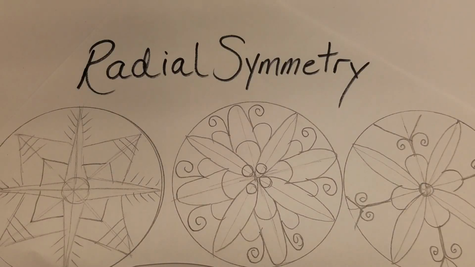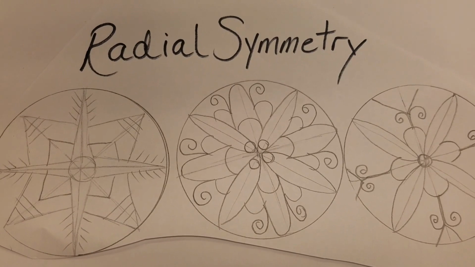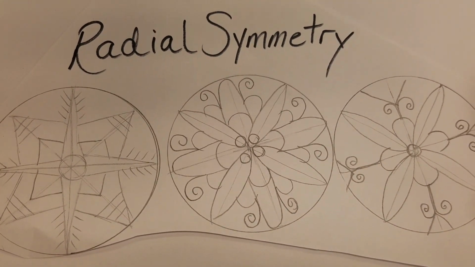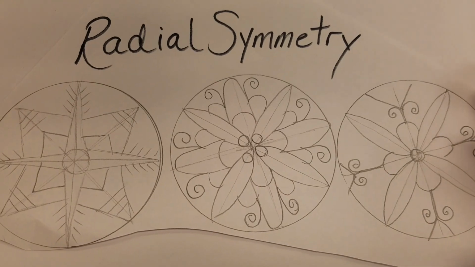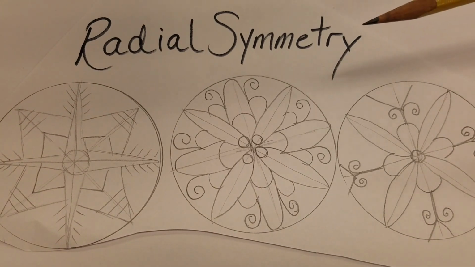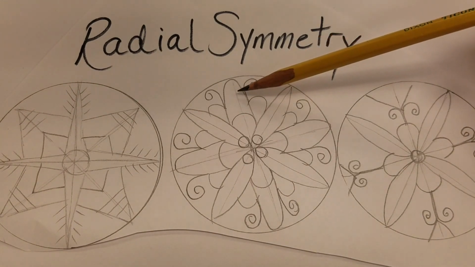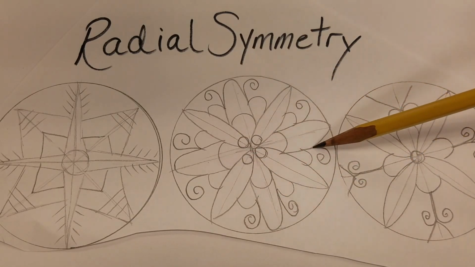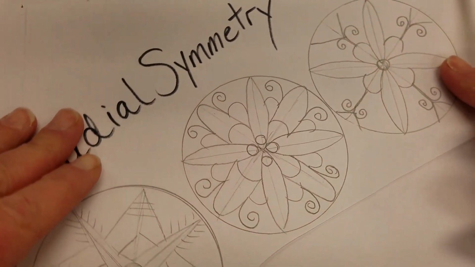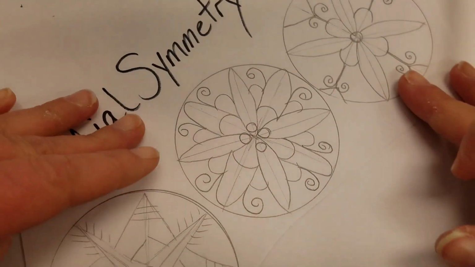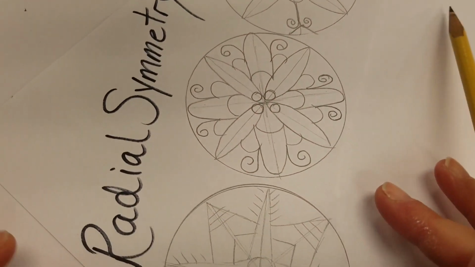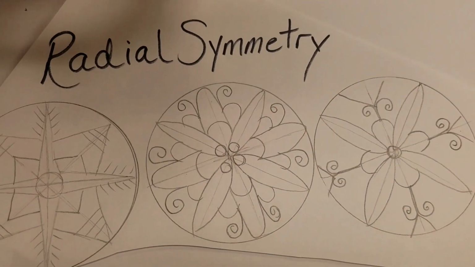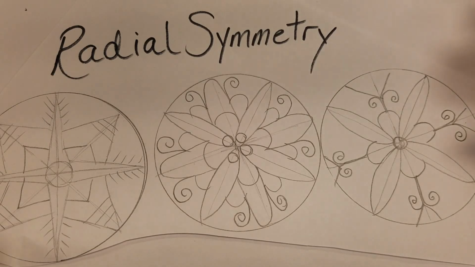Radial symmetry. Today we're going to explore making designs with symmetry that goes in 4 directions. If you look at the designs that you see here, you'll see that the designs are the same from top to bottom to side to side. And if I spin it, it's still the same. So no matter which way and which direction it is held, it has symmetry that goes in all directions. So we call this radial symmetry.